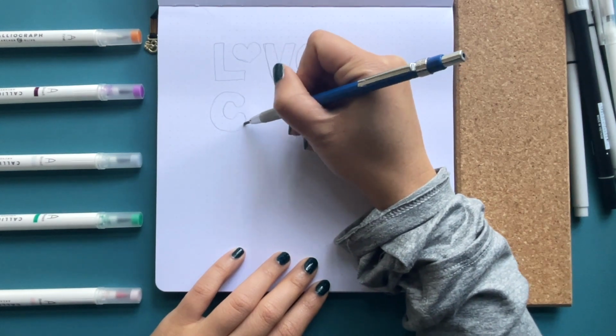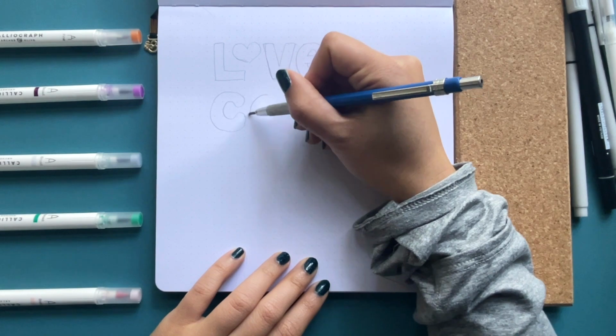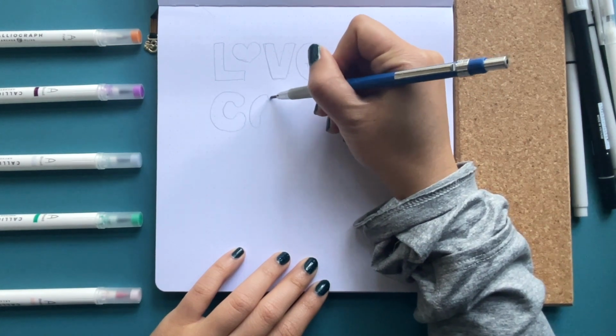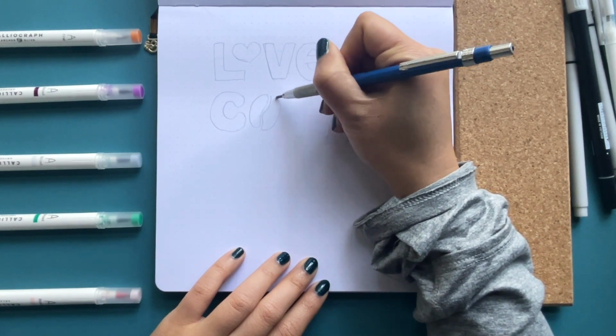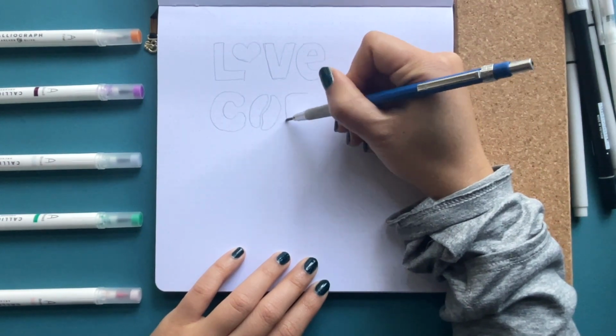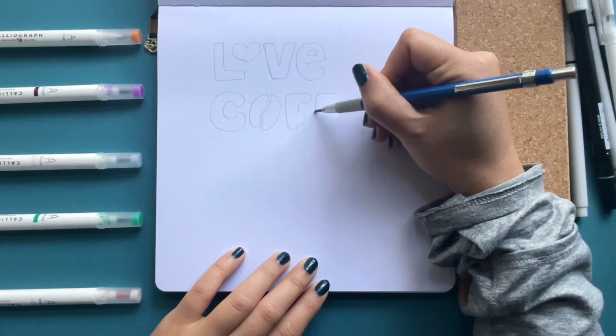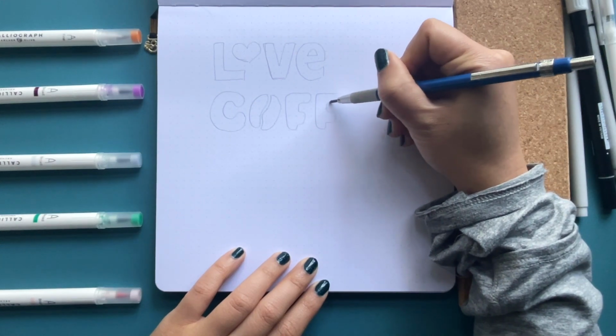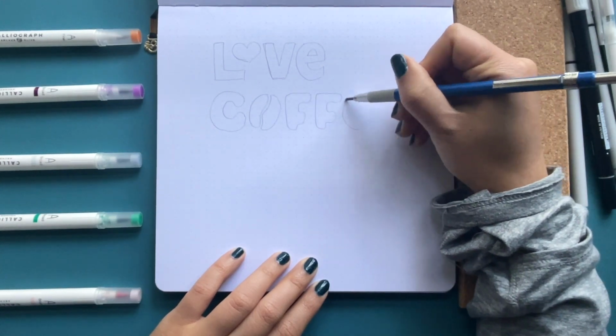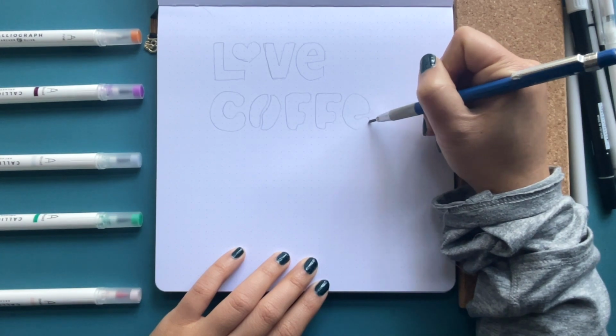Similarly, for coffee, I'm just going to add a coffee bean in place of O. You're going to find that the letter O is very easy to replace with fairly simple doodles. So that's something to keep in mind. So yeah, this is one of the easiest ways to add an illustration into your lettering. Just replace a letter with a simple drawing.